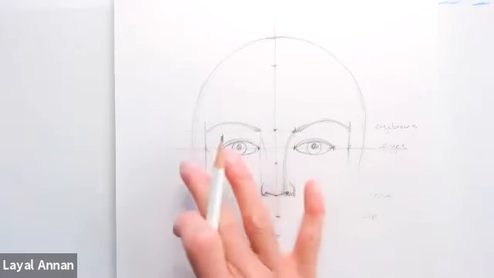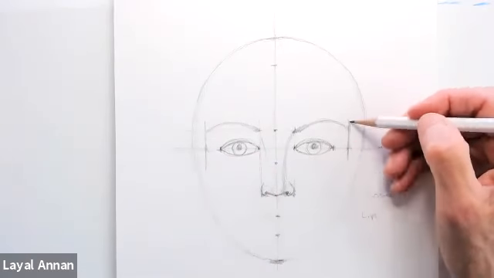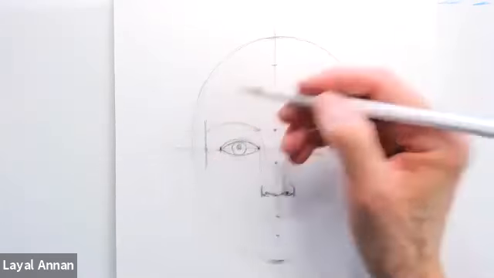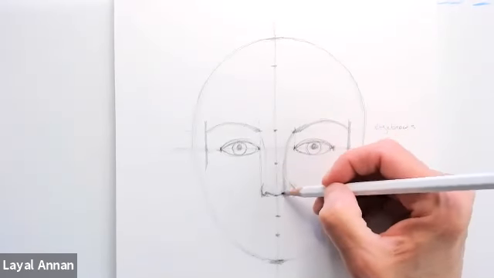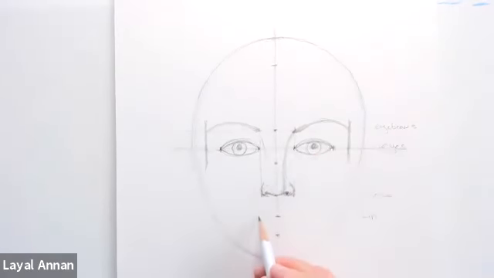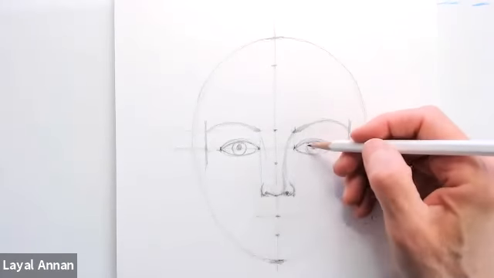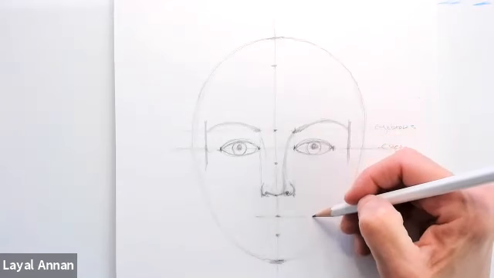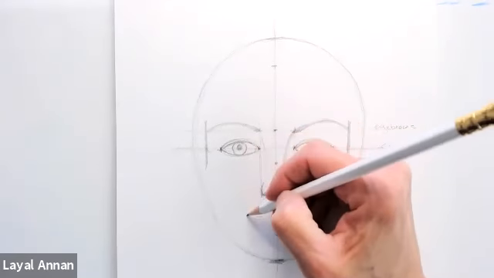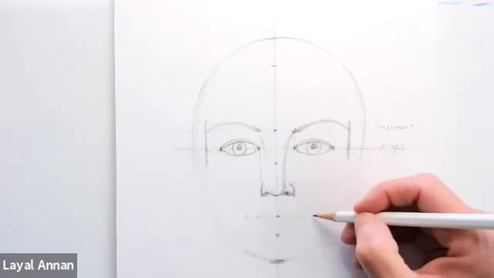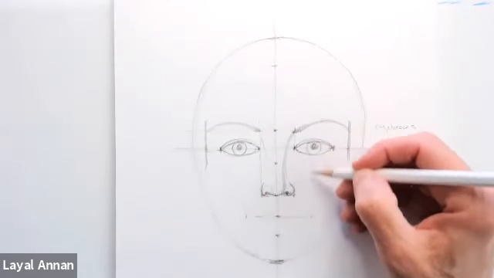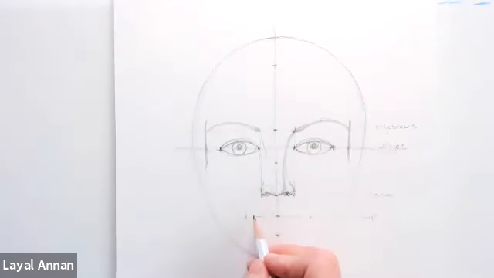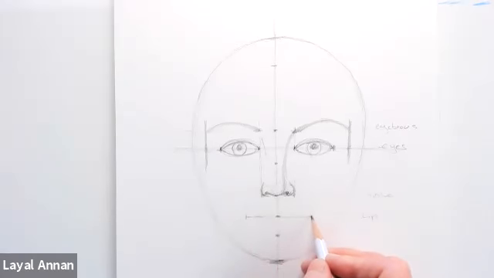Now, this is good. I have the side of the face done. I know where the nose is. Perfect. Now I'm going to take where the lips come this way. Lips usually end or start at the inside of the pupil of the eye.